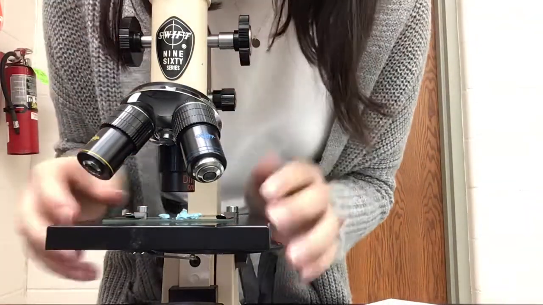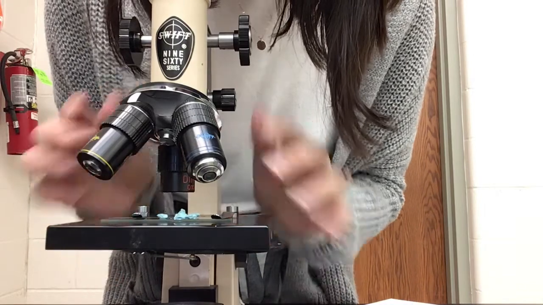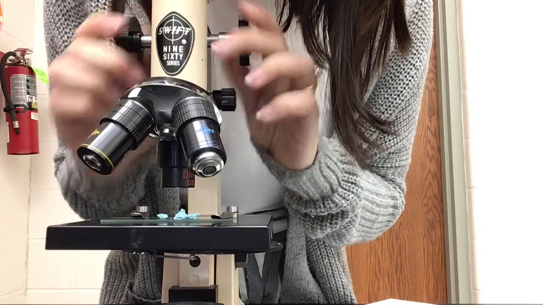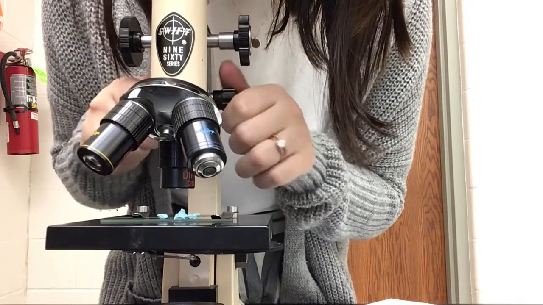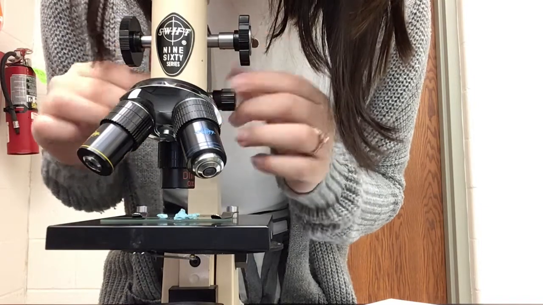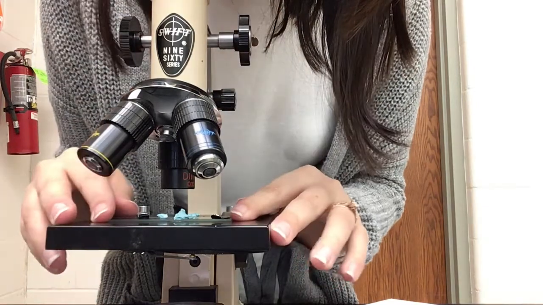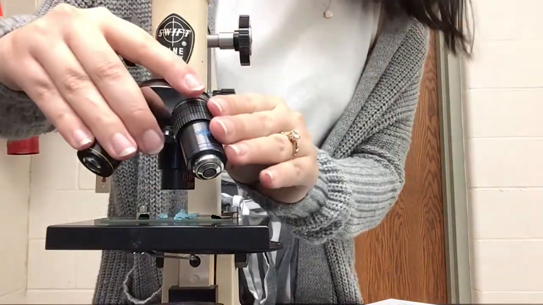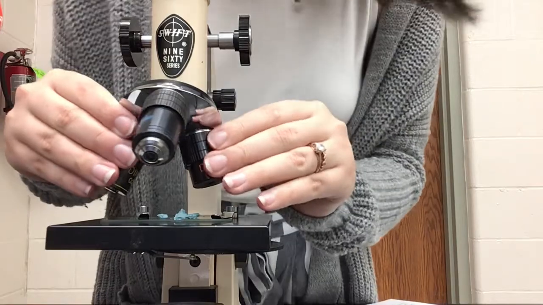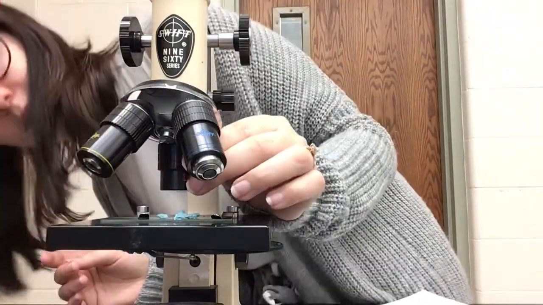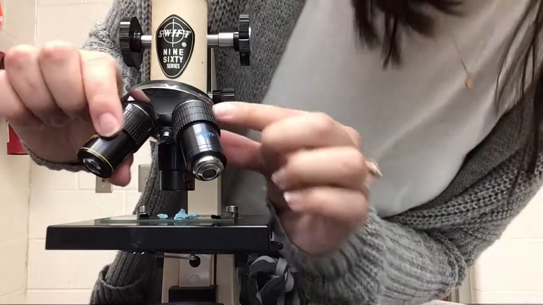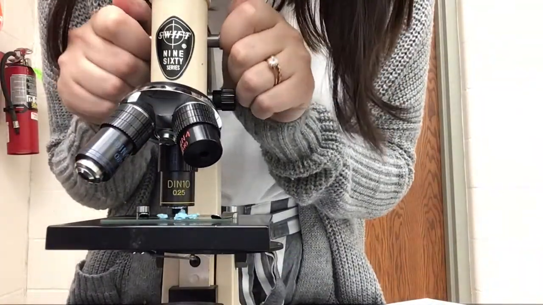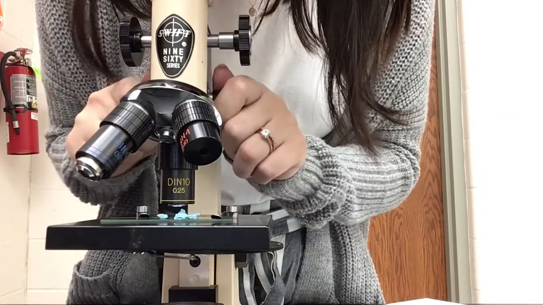Next, I'm going to look through my lens, and I'm going to focus in on it. All right, this one may be a little bit hard to tell because it is a thicker one. So I'm now going to move into my next highest setting, which in this case is my yellow. Now that I have it in my highest setting, I can zoom in and out, do a finer detail.